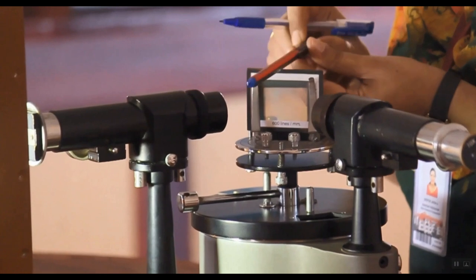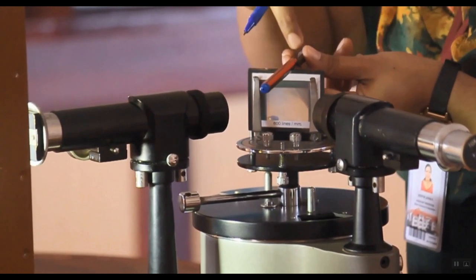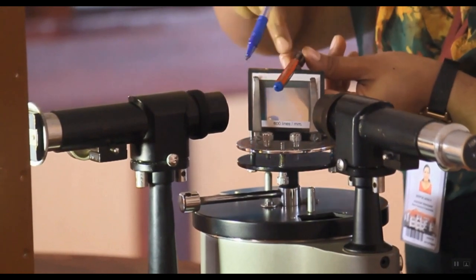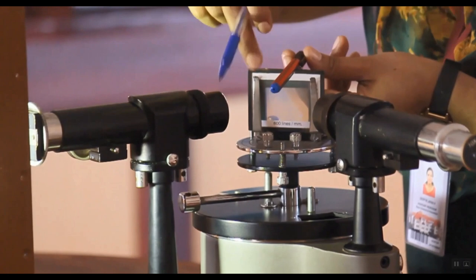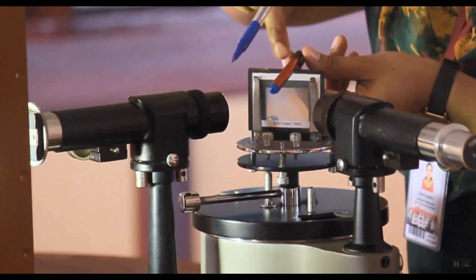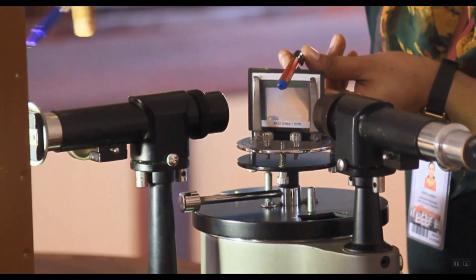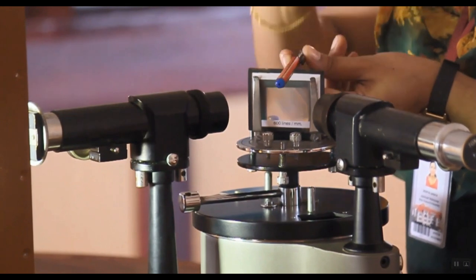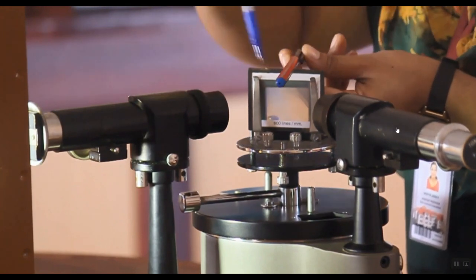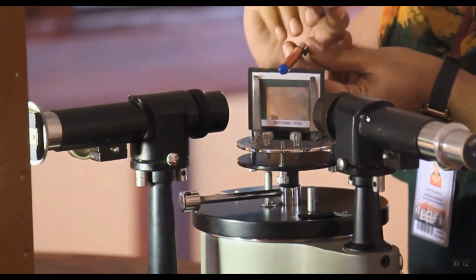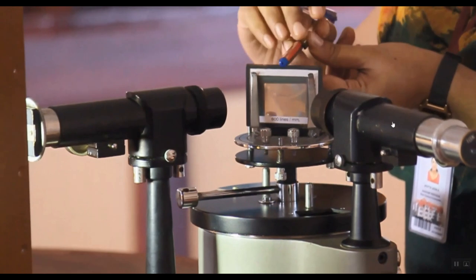Now the angle of incidence with respect to the normal of the grating surface is exactly 45 degree. This angle represents the angle between the incident ray and the normal to the grating and is 45 degree. Similarly, the angle between the telescope and the normal to the grating surface is also 45 degree. So now the angle of incidence at the grating surface is 45 degree exactly.